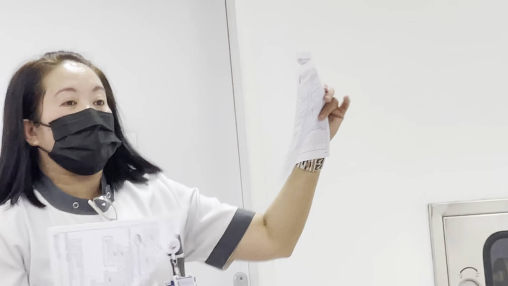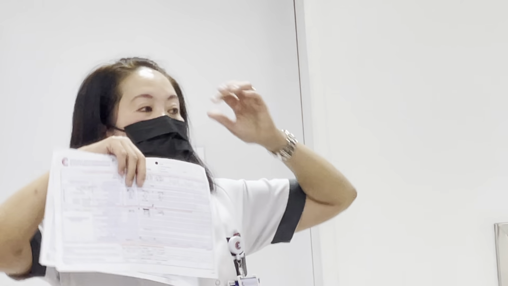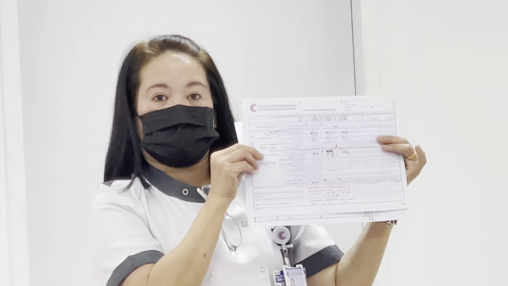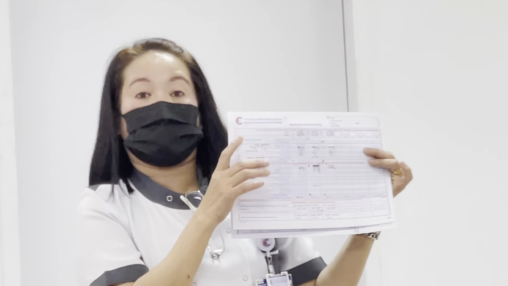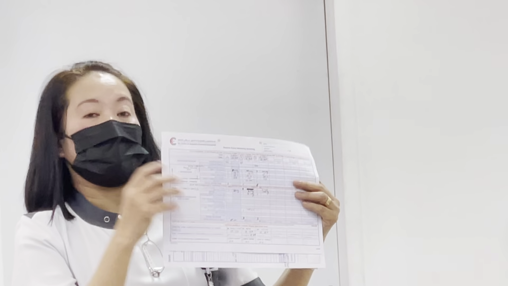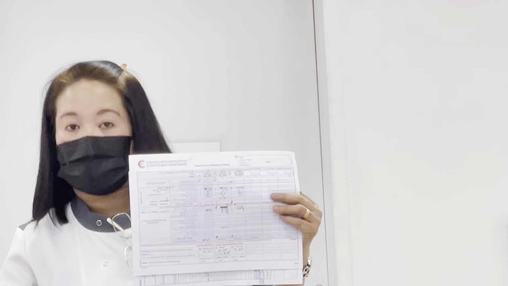Okay? So any question? Supervisors are aware, but I have to tell them also because they have to check this one also during your RRT. Usually, charge nurses are helping the bedside nurses during your RRT to complete this one. So that's why charge nurses should be aware also of how to complete this.